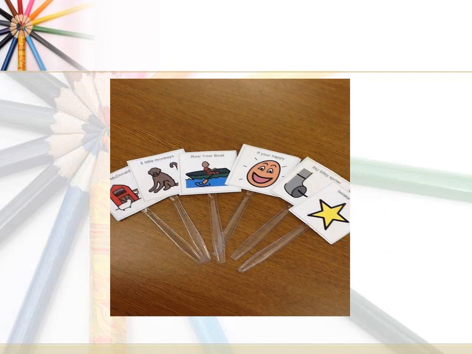Instead of me picking what song we were going to sing, I had 5 or 6 choices, and I let a different child pick which song we were going to sing. Now, remember again, some children could pick out of 6 songs, but some children, maybe you need to only show them 2 songs, you know their favorite songs, or 3 songs.